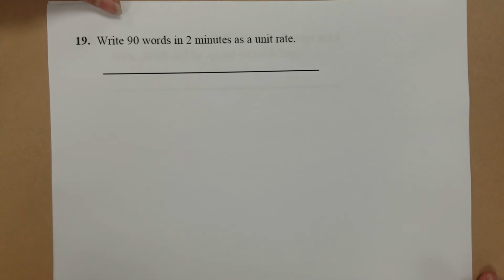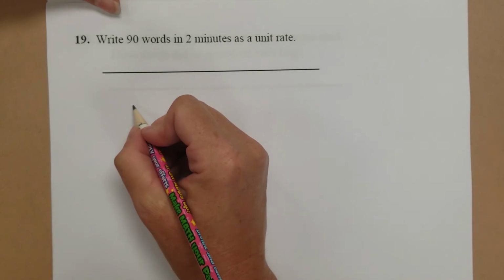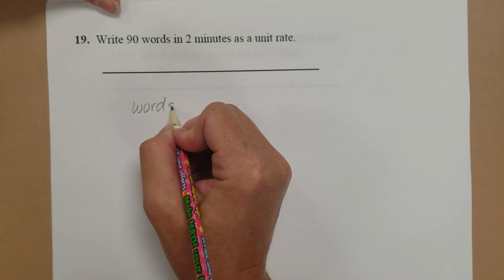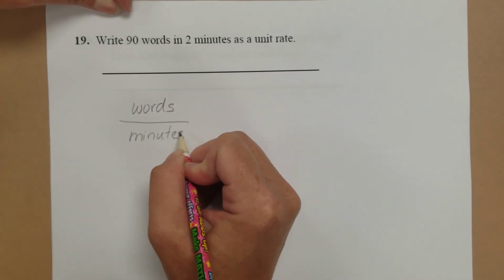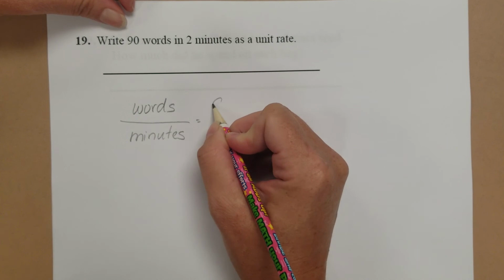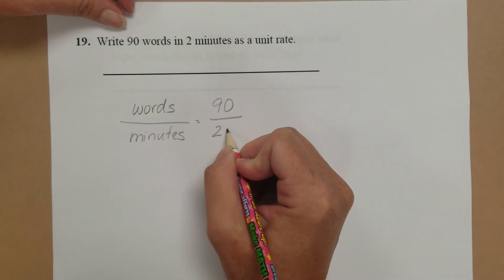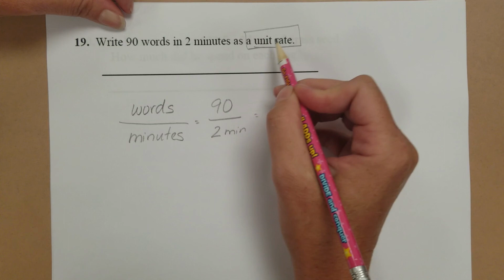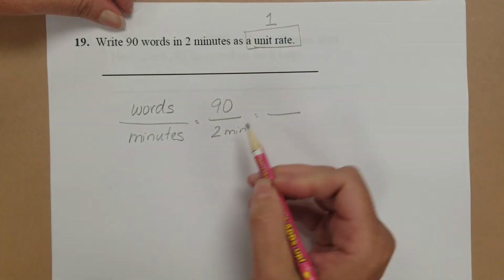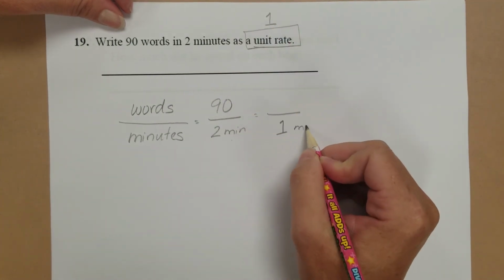Number 19, write 90 words in 2 minutes as a unit rate. We're comparing words to minutes. And we have 90 words in 2 minutes. A unit rate would mean how many in 1 unit. In this case, it's minutes, so how many in 1 minute.